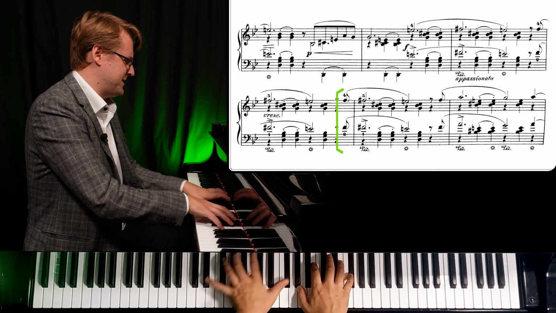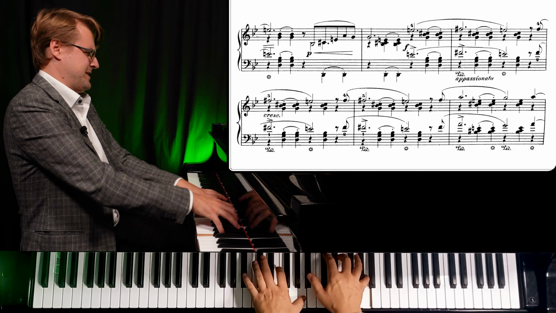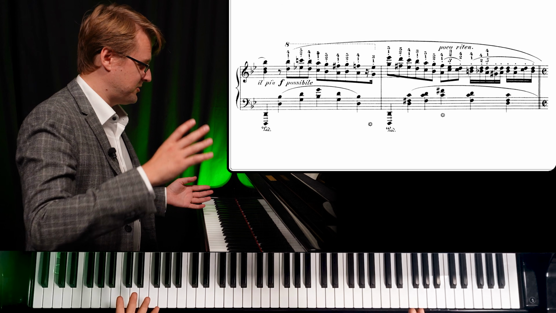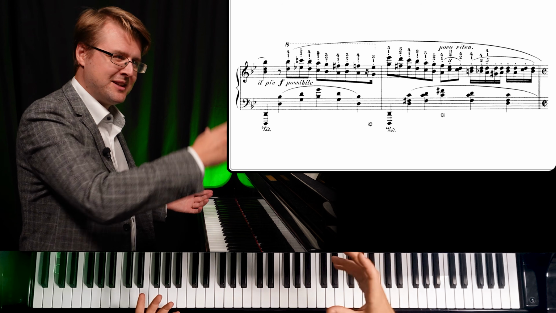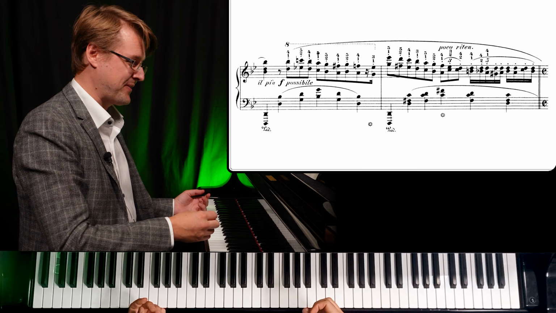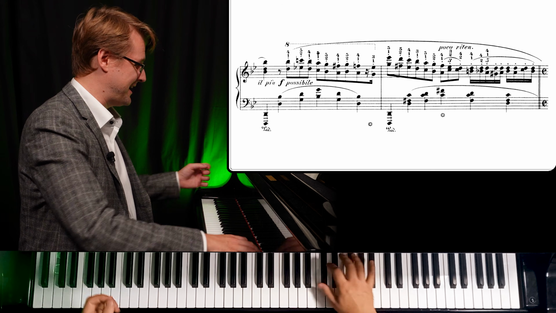Recitativo taking over. And this time it's not overcoming and transforming into the glorious second theme. Now it's going to minor, and this is something else.